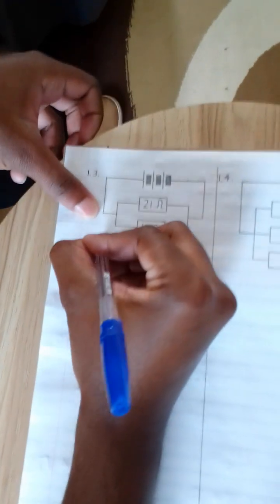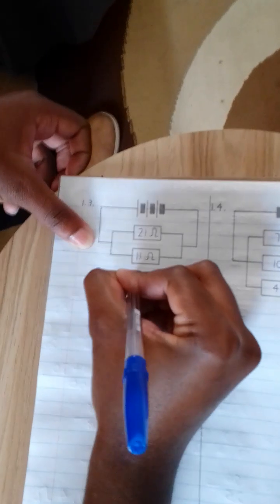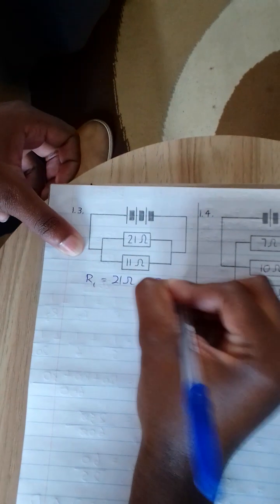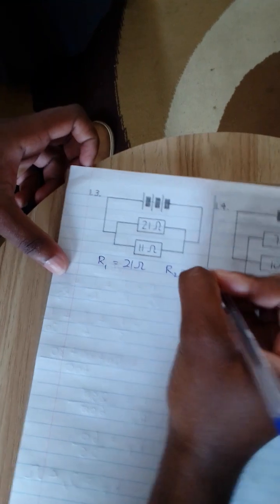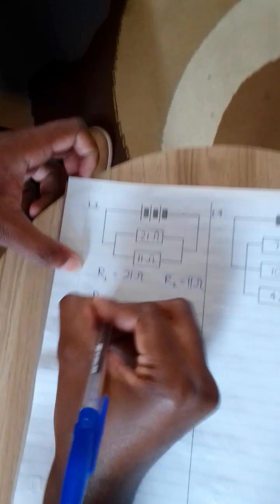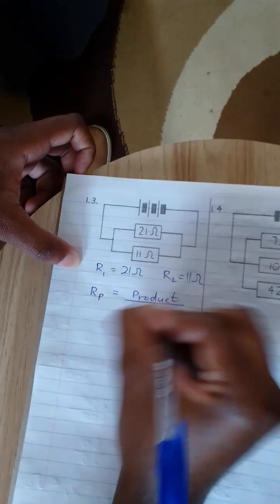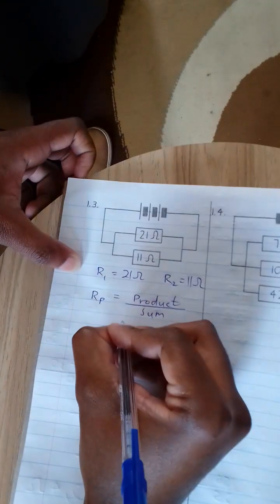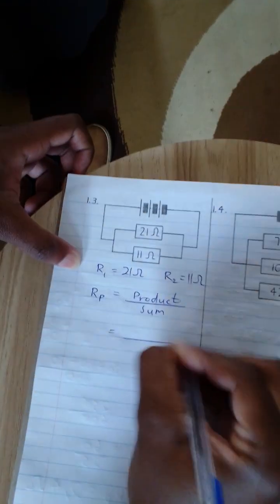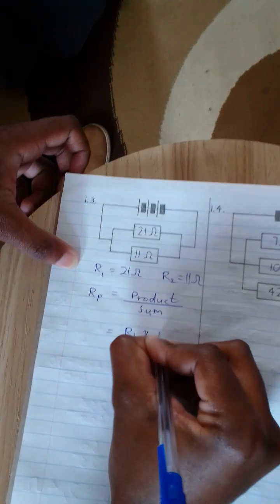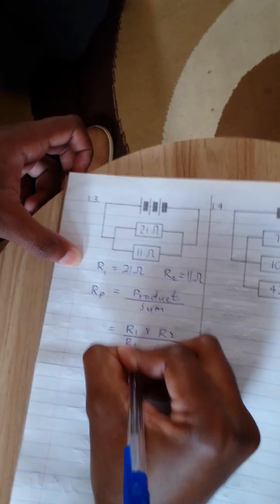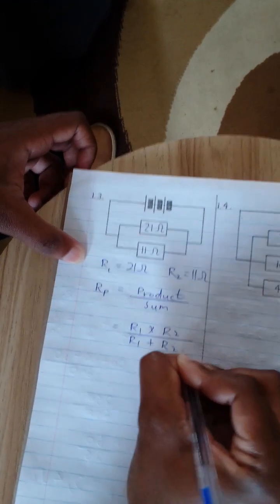1.3. Okay, so we have two resistors. R1 is 21 ohms and R2 is 11 ohms. So it's just going to be Rp is product over sum. So the product is going to be R1 times R2. Sum is R1 plus R2.